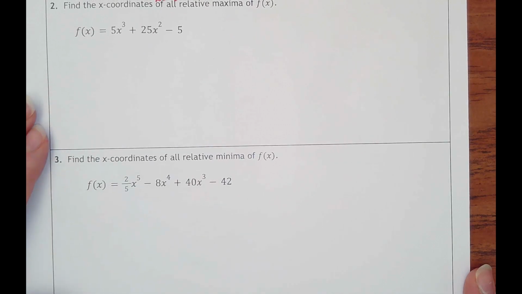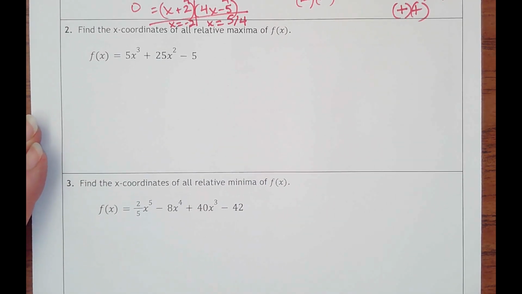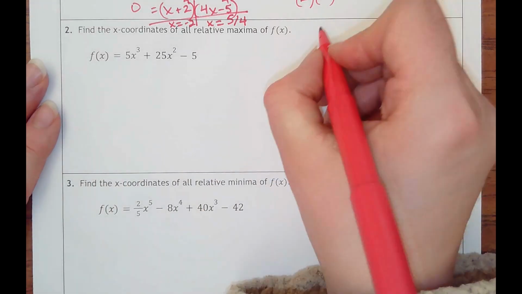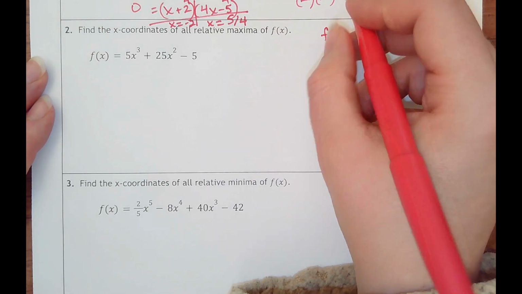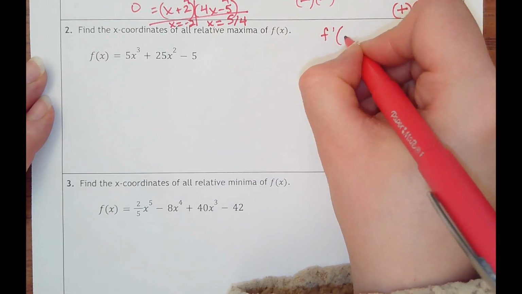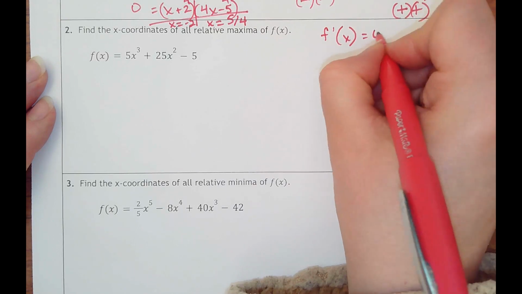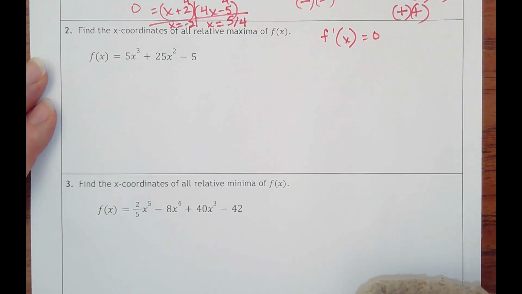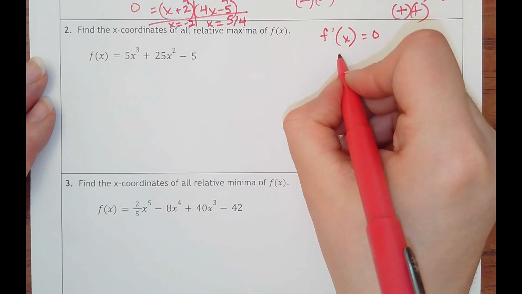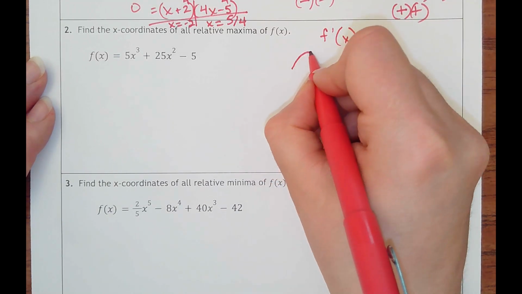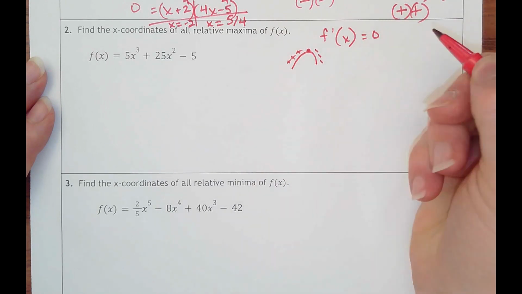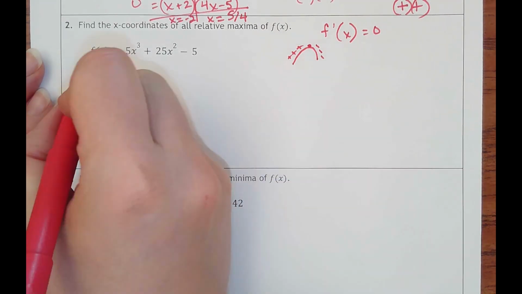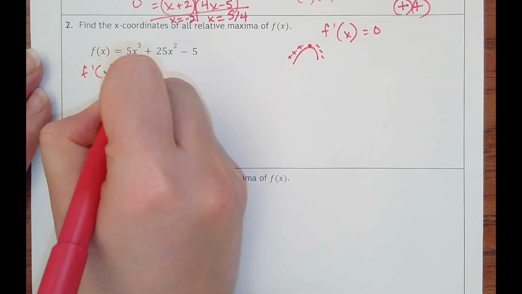Find the x-coordinates of all relative maxima of f of x. So again, we're thinking of derivative. Relative maxima are going to be, first of all, where the derivative or slope is 0. So that's like finding those critical points. And then we want sign changes. So think about a maximum here. We want positive slopes to negative slopes. Okay, positive to negative.